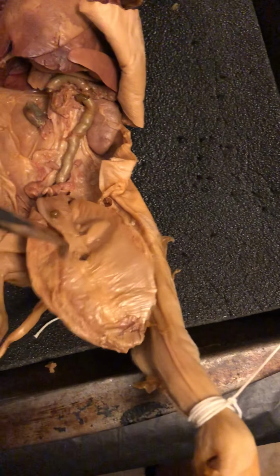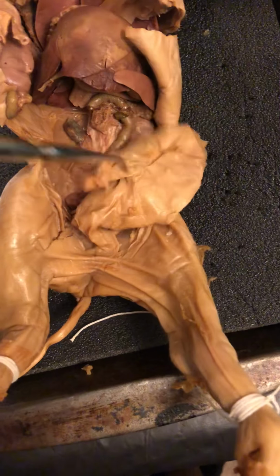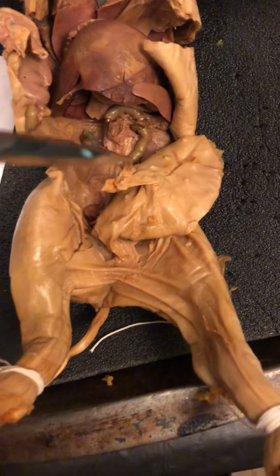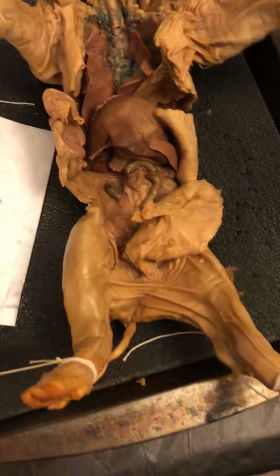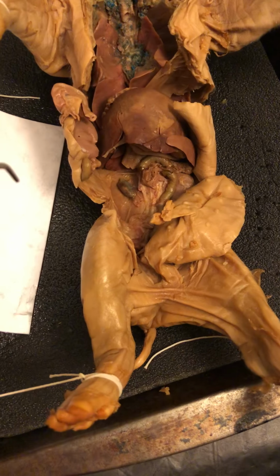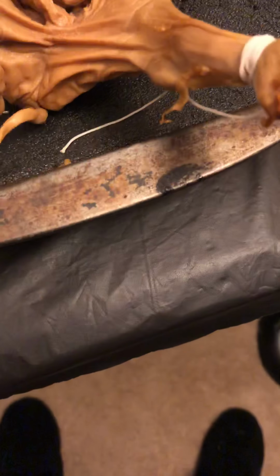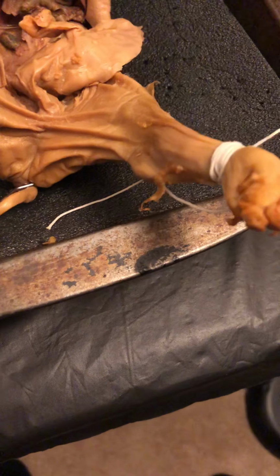Okay, and right here is the ureter. Okay, and right here, this is the umbilical cord, and then also the urogenital opening is actually at the end. Right here is the urogenital opening. Right there.